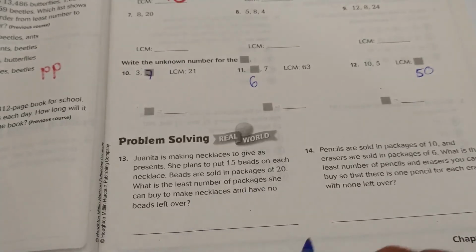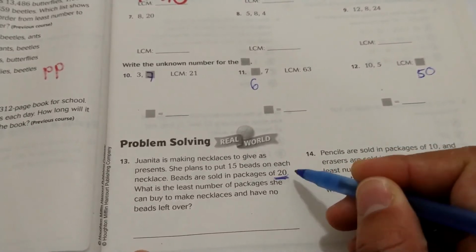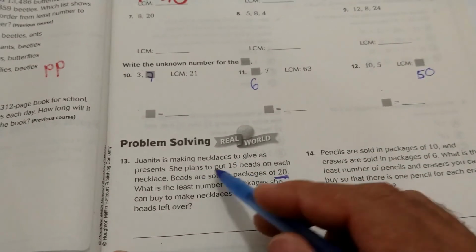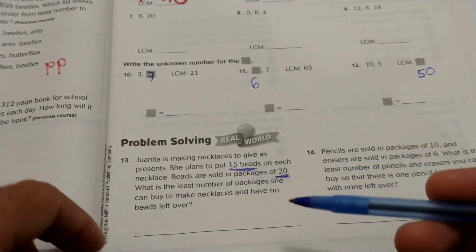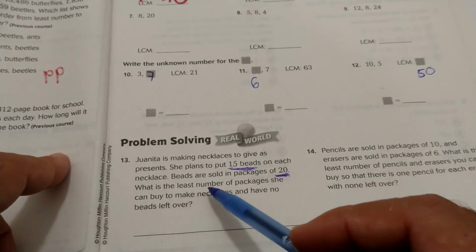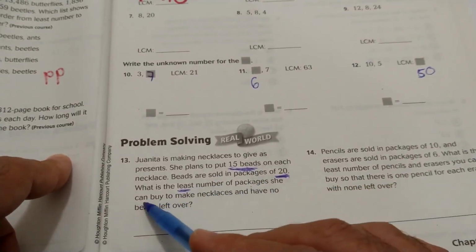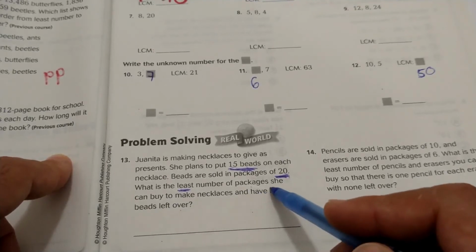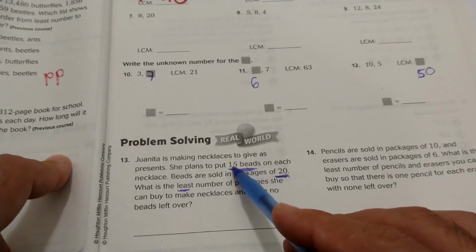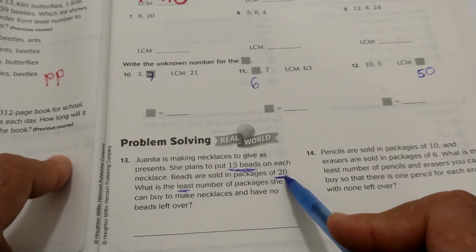So basically, the packages she buys are in numbers of 20, but she puts just 15 beads on each necklace. So what is the least number of packages she can buy so she has no beads left over? So basically, we need to find the least common multiple for those 2 numbers.